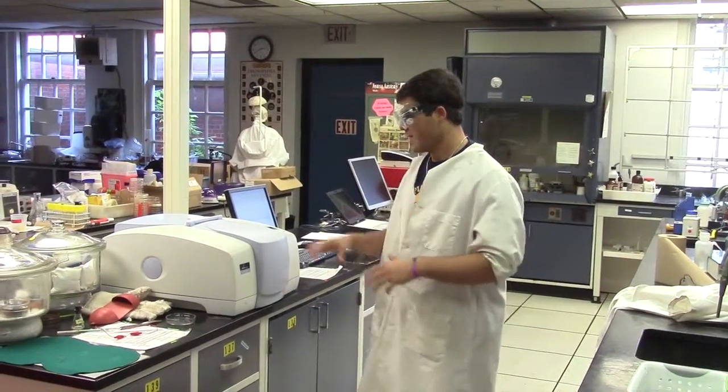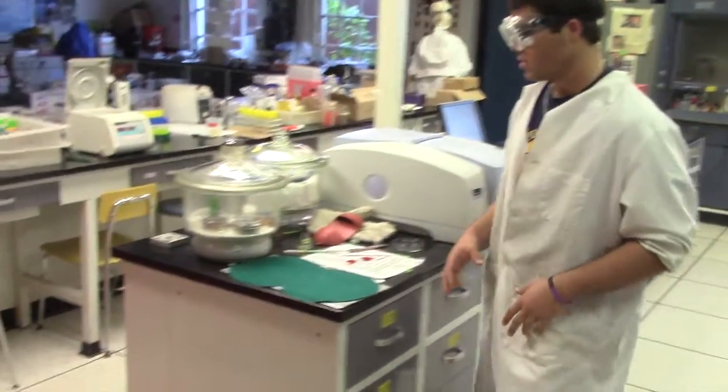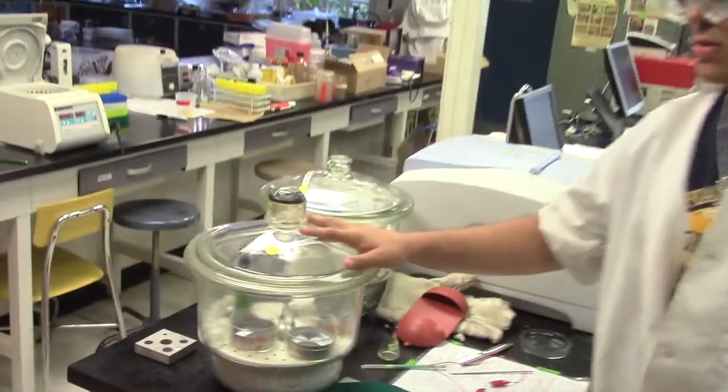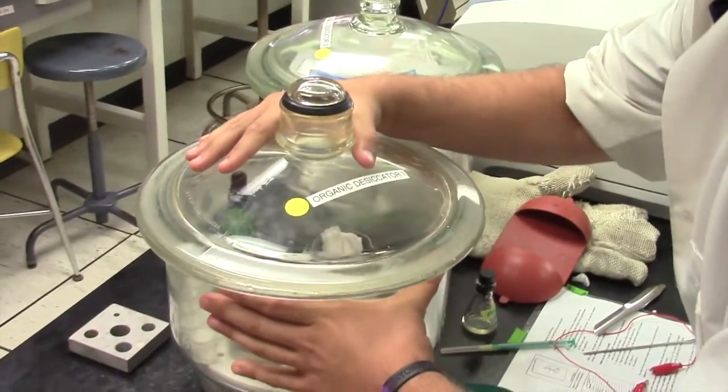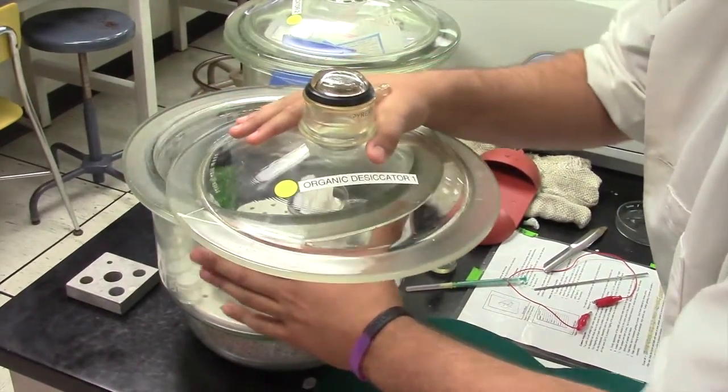So, salt plate preparation. In the beginning of the year, a lot of the experiments that we did ended with the product being in liquid form, and to run that through the IR, you have to use a salt plate. And the salt plates are in the desiccators. Be careful when you open the desiccator.